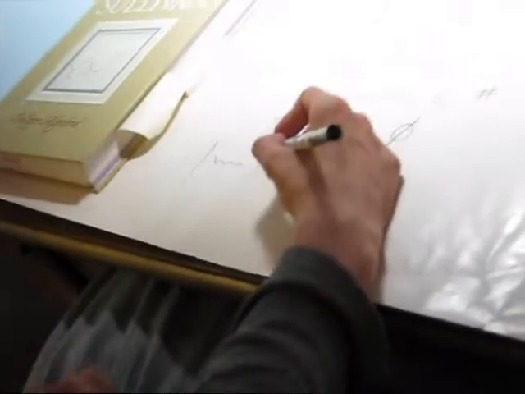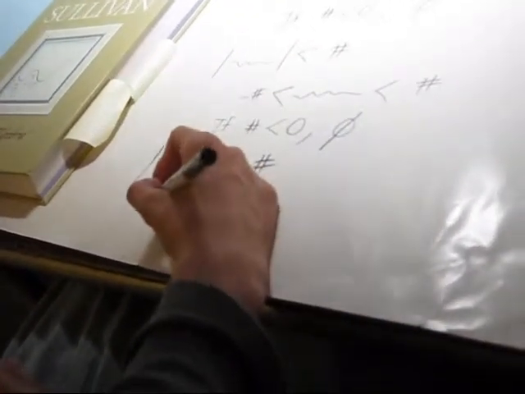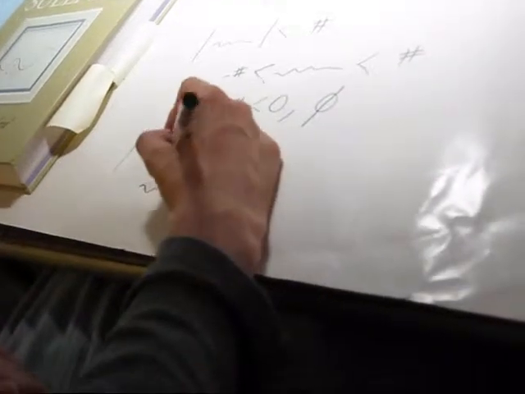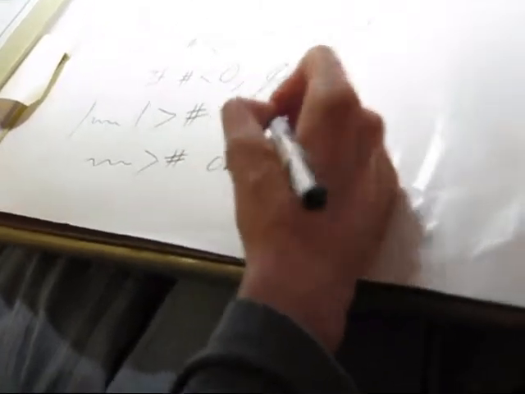Now, our last case, we have the absolute value of whatever is greater than a number. Here we split. We're going to get two inequalities. We'll have whatever's inside there is greater than the number, or whatever was in there has to be less than the opposite of that number.